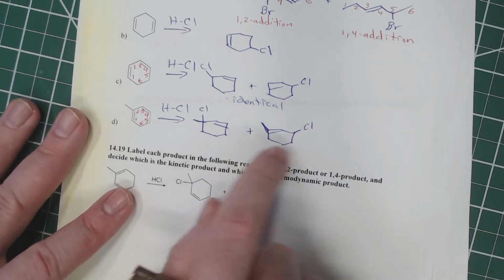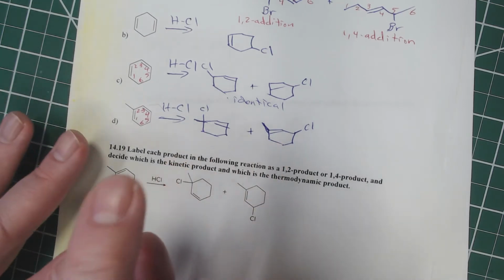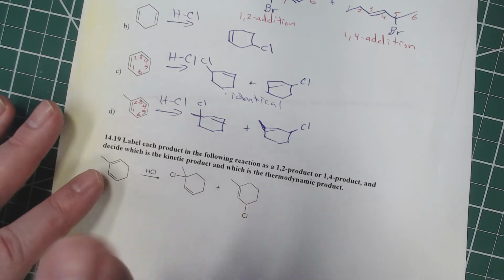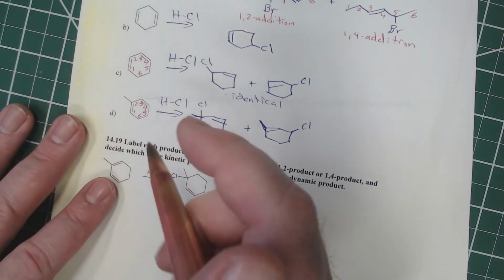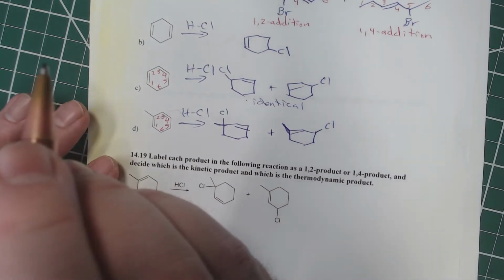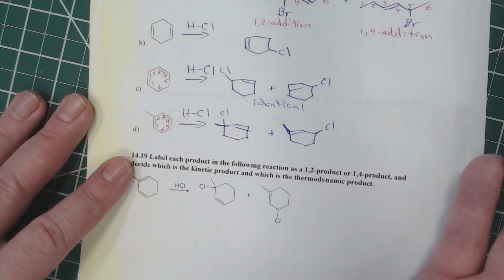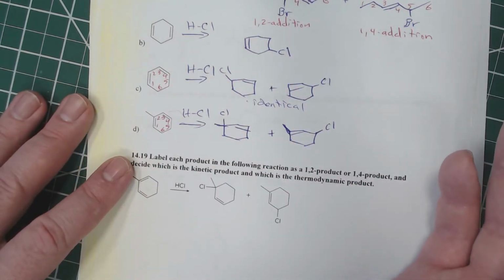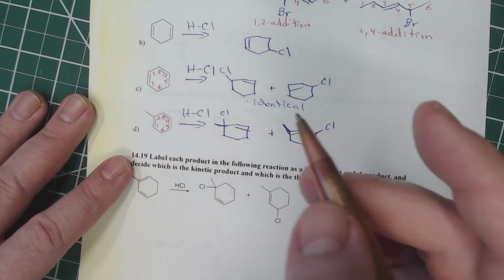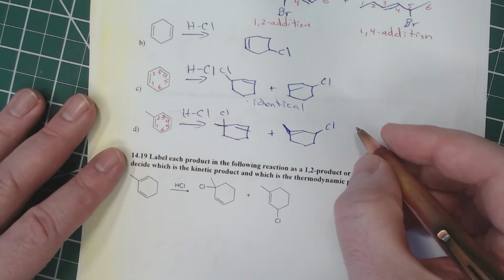All right, and these are constitutional isomers of each other, so they would definitely be different products. But we could also get addition across the carbon 3, carbon 4 bond. If that happens, then the hydrogen would go to carbon 4, and the chlorine would go to either carbon 3 or carbon 1. So let's look at what that is going to mean.